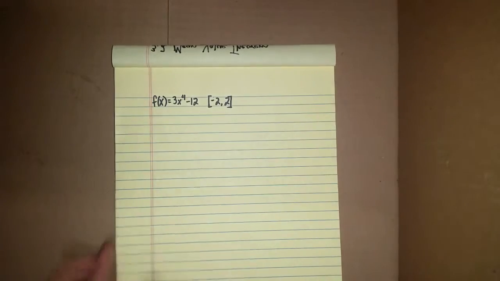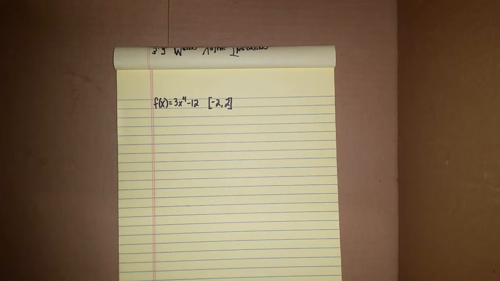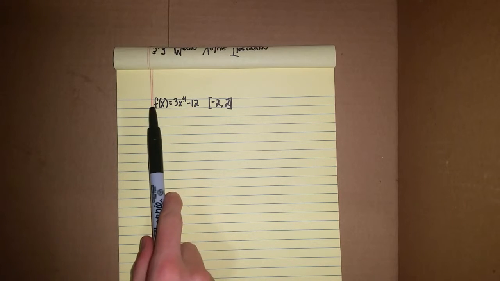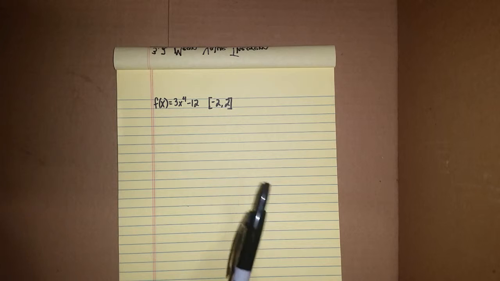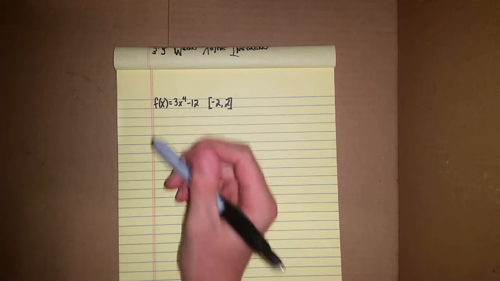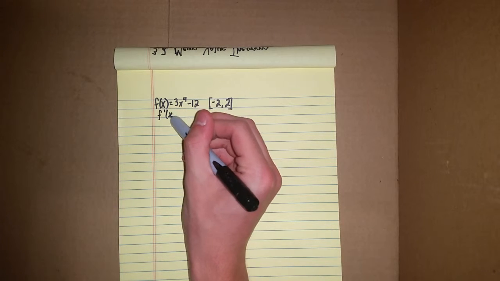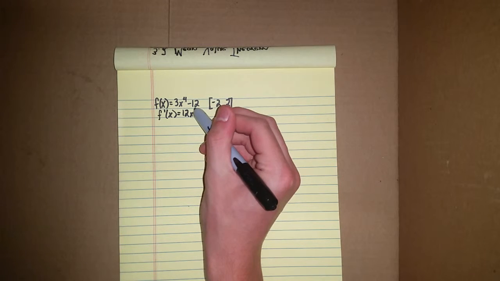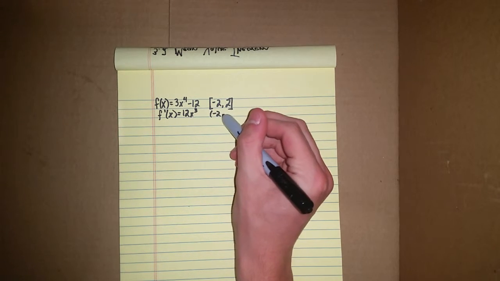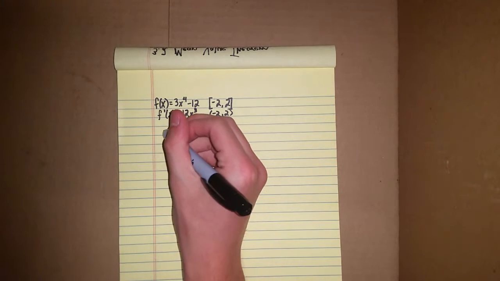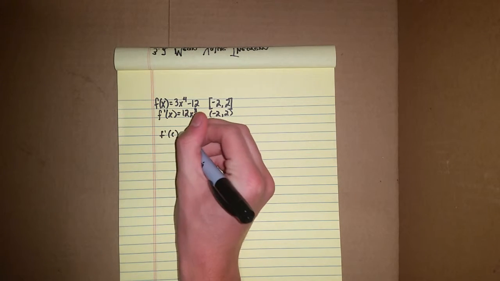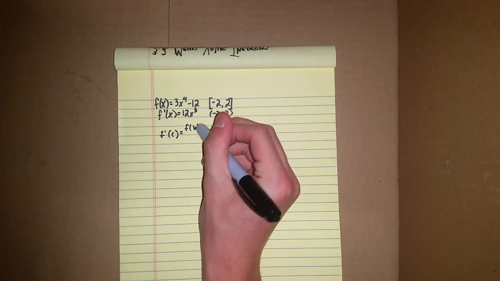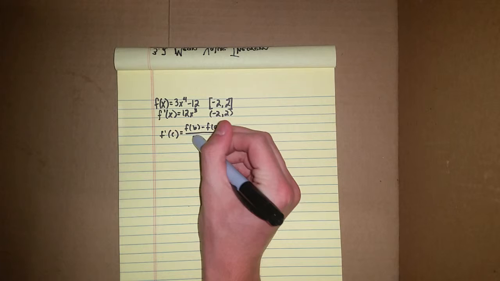Now, next problem, same concept. Is it continuous on this interval? Yes. Now we have to find out if it's differentiable on the open interval, so let's take the derivative. That is just 12x cubed, and it is differentiable on the open interval. So now we can apply f prime of c is equal to f of b minus f of a all over b minus a.